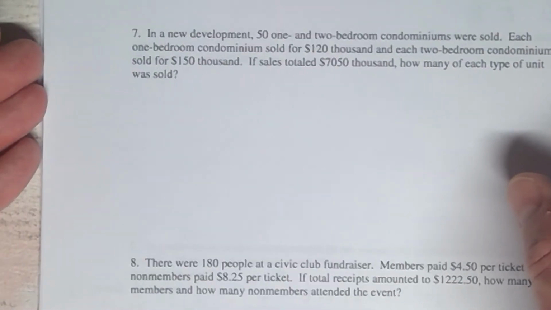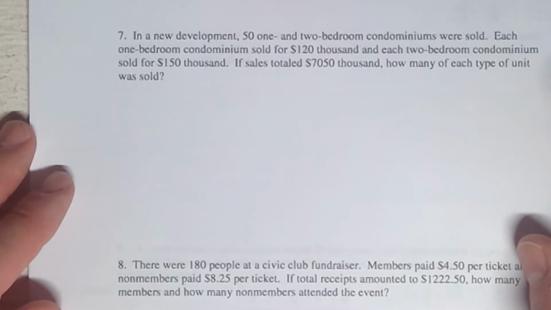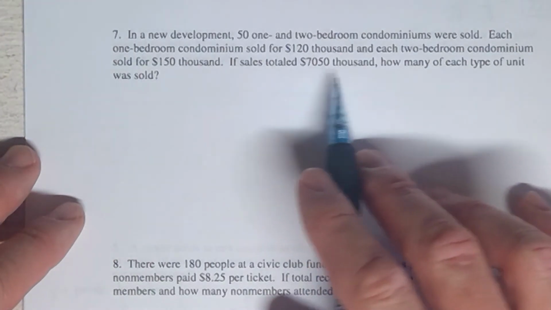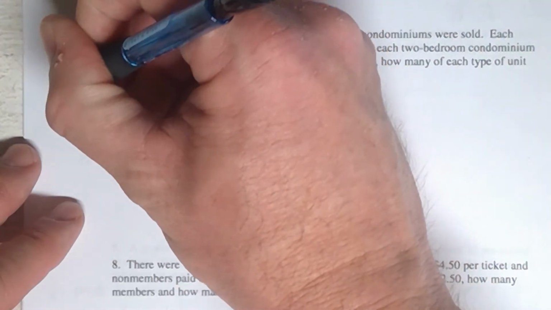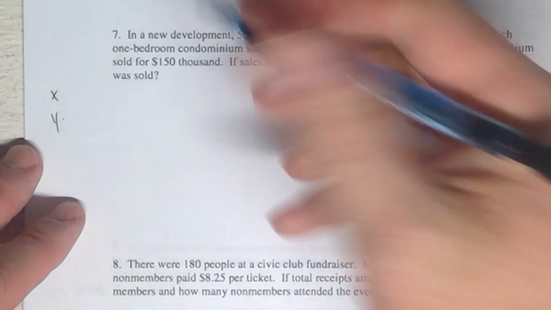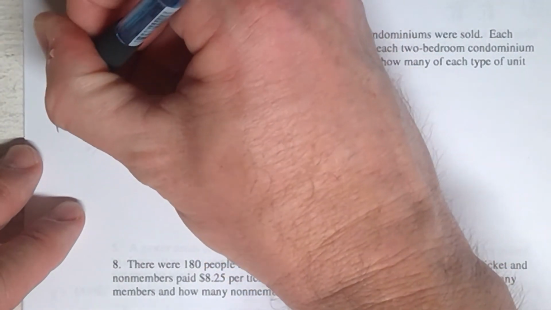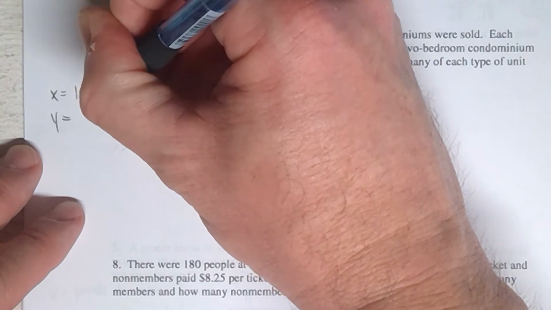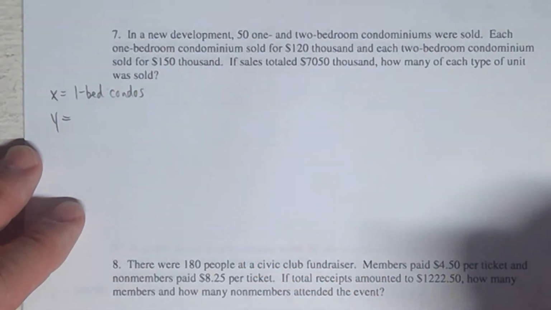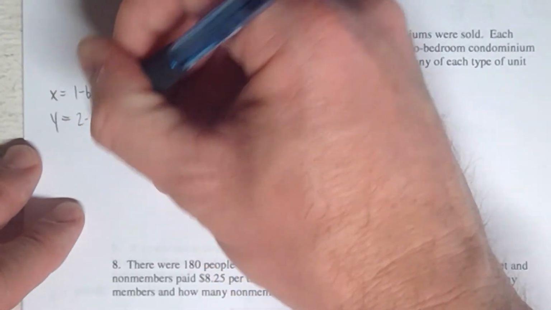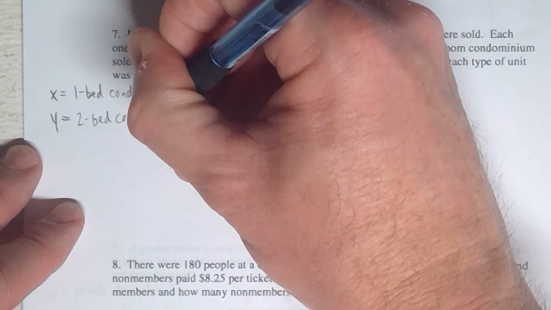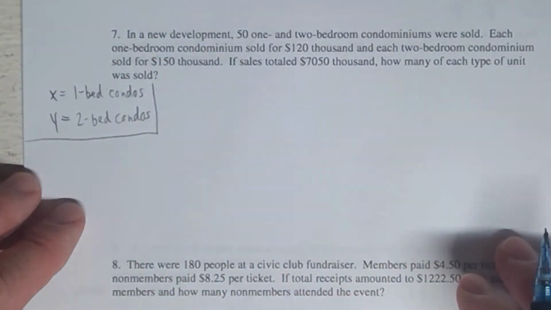So let's take a look. Notice again here, actually let me write down the question here first. It says how many of each type of unit. So how many different types of units do they have? They have a 1-bed condo and a 2-bed condo, right? So the number of 1-bed condos and the number of 2-bed condos. They want to know how many of each.